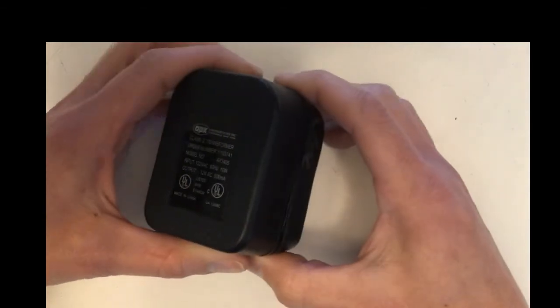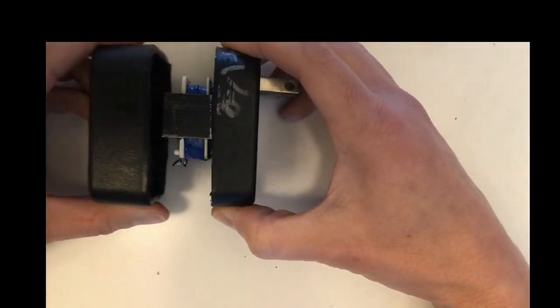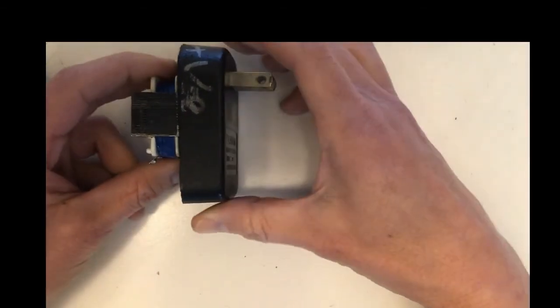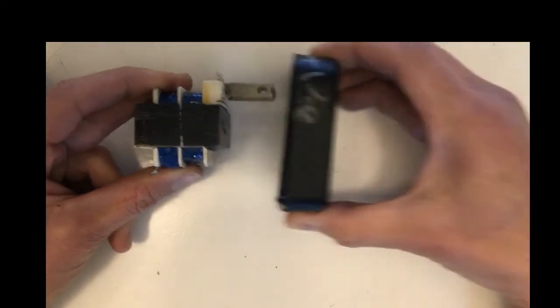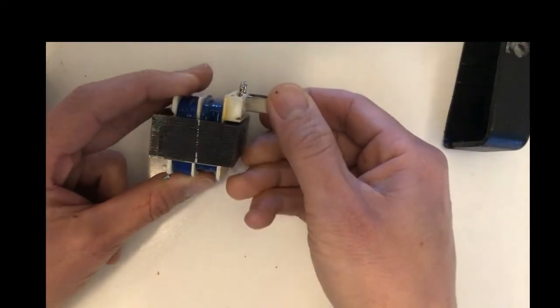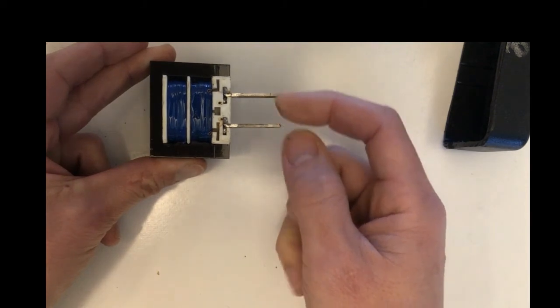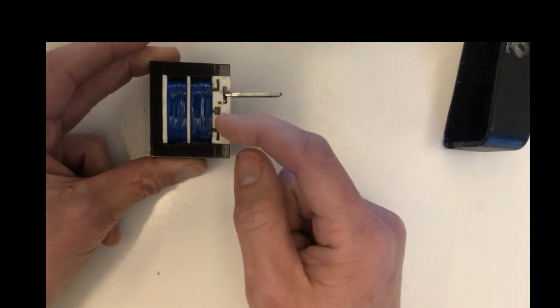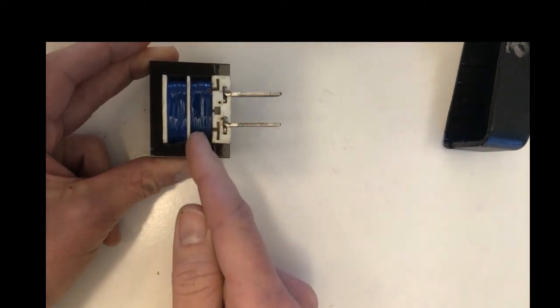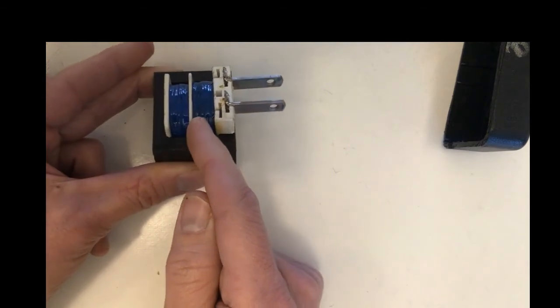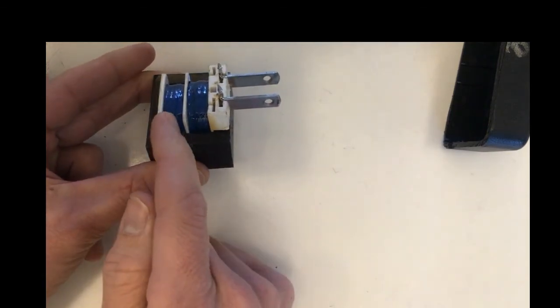So if I were to actually open this up, I've actually broken it apart, and I can take this part out, I can see the mechanism of my transformer. So here's my input of 120 volts, and it goes into these two leads, and it goes into my primary coil here, and my primary coil is insulated from my secondary coil.